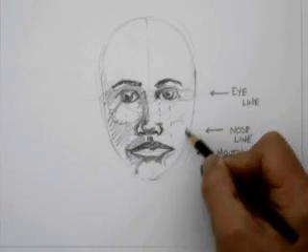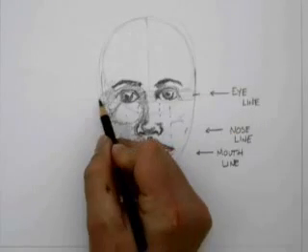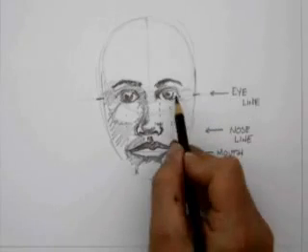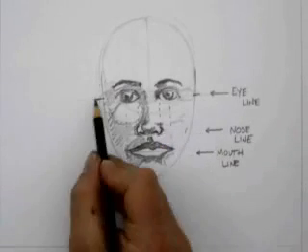And again, I'm doing this very quickly. Alright, next are the ears, and conveniently enough, the ears fall in between the eye line and the nose line.